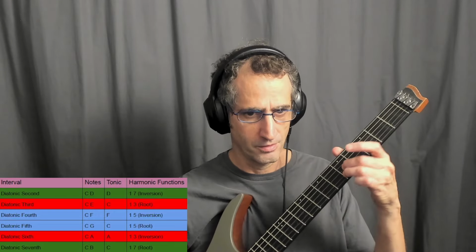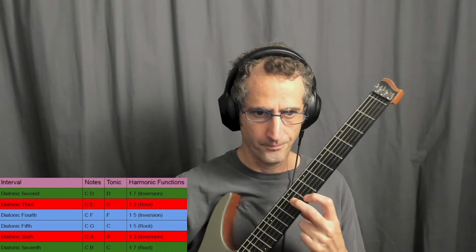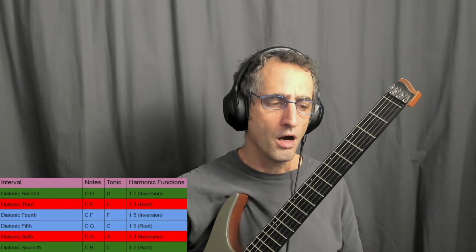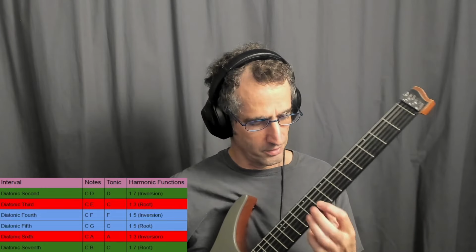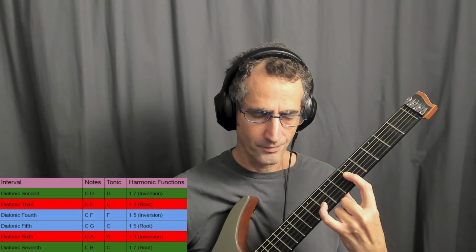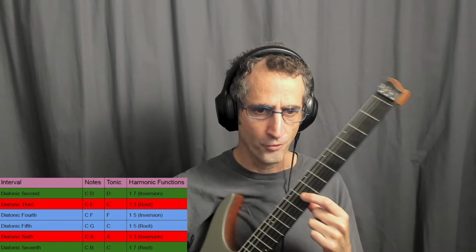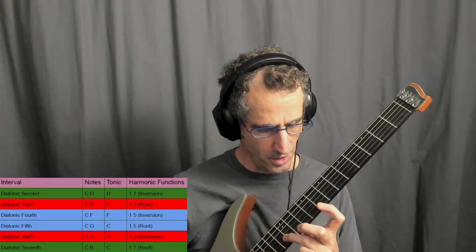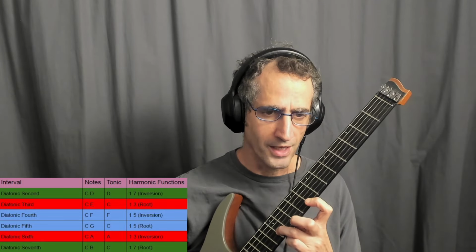You're remembering that all diatonic intervals within the octave are either a 1-3 chord in root position or a 1-3 chord in inversion, or a 1-5 chord, which is either C and G, for example, or G and C. It's either a 4th or a 5th, or a 1 and 7 chord in root position like C and B, or 1 and 7 in inversion like B and C. Okay, so all intervals correspond very simply to 1-3, 1-5, or 1-7 chords.